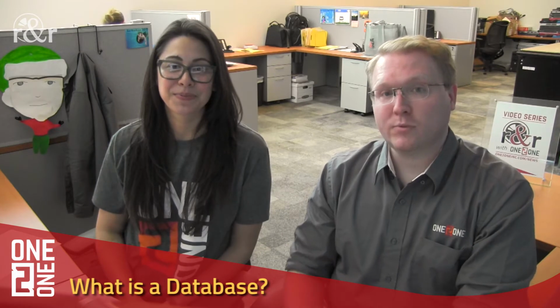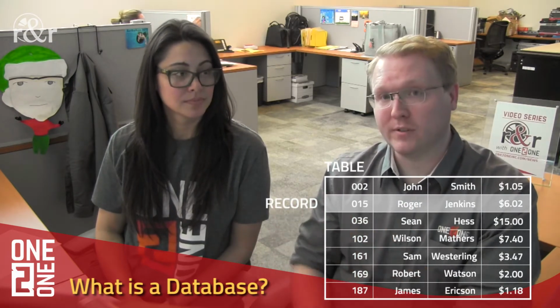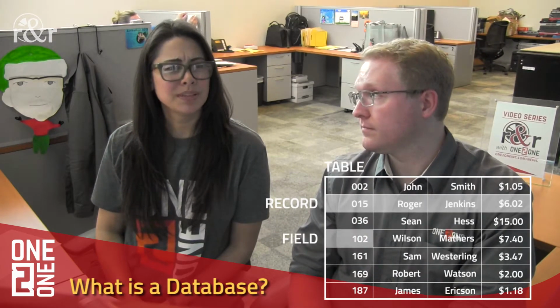Sure. So a database is essentially an organized way to store data, and inside most databases, the data is going to be in table form. And inside the tables, you're going to have fields that contain the data that are relative to the table. So that would be similar to Excel? It's kind of like Excel.